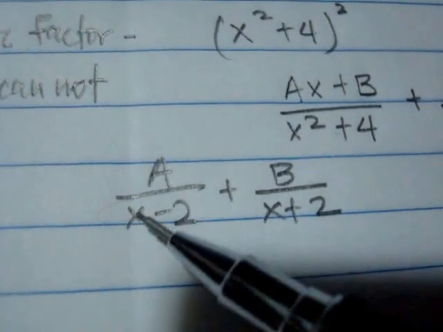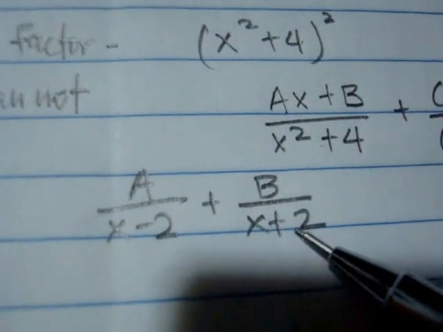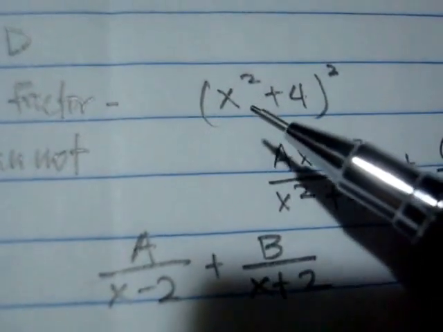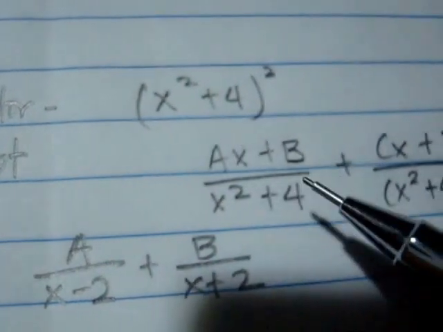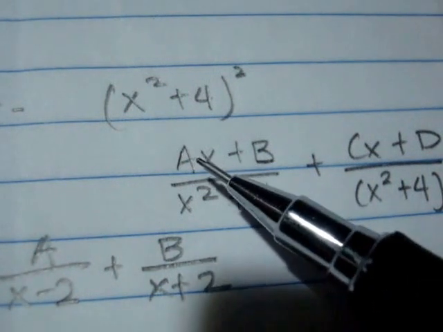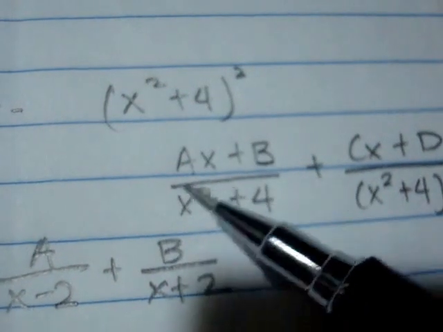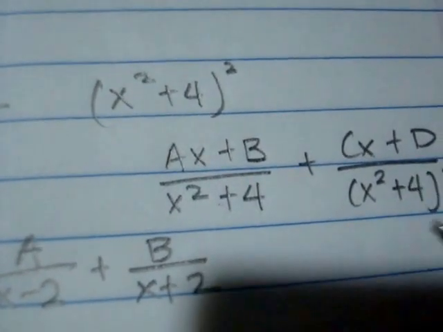And that is A for x minus 2 plus B for x plus 2. But the given is an irreducible quadratic factor. So that means you have to assign it like this. You have to assign Ax plus B for this expression and Cx plus D for this expression.